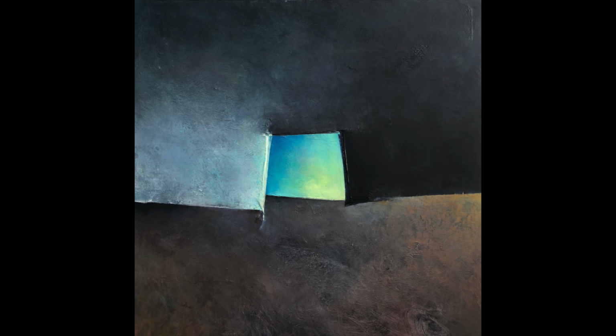But because of the white shape to the left of the bright or squarish shape, is on top of the blue, and it goes down below the bottom edge of the square, it reads as though it's coming forward.